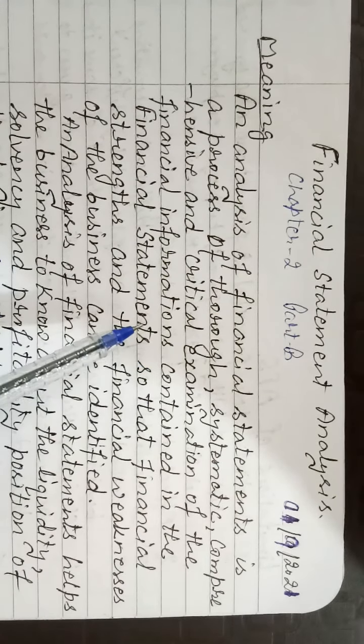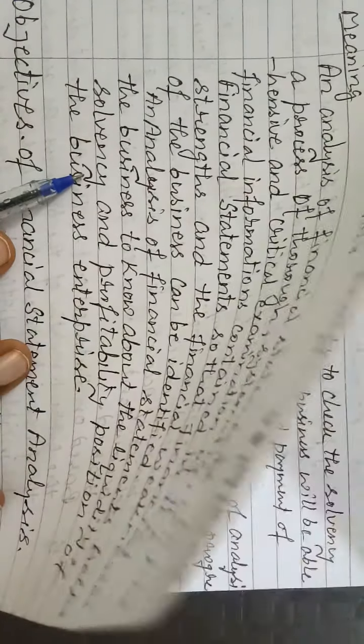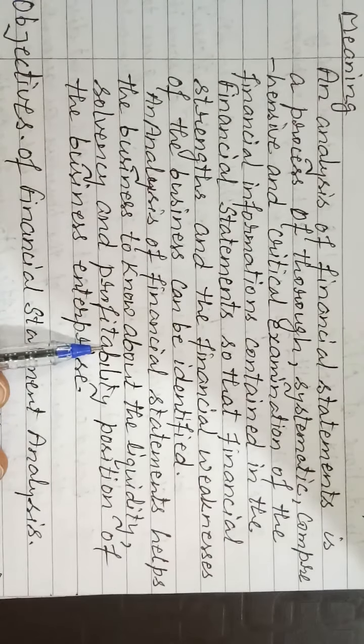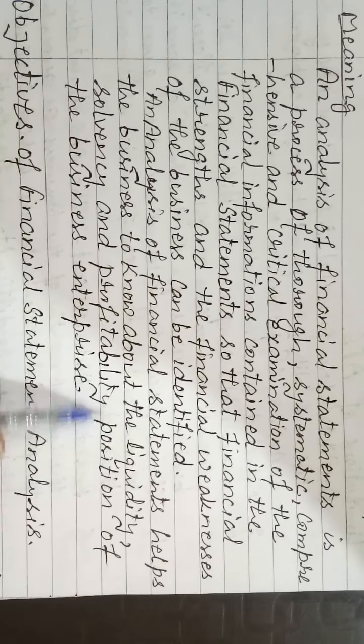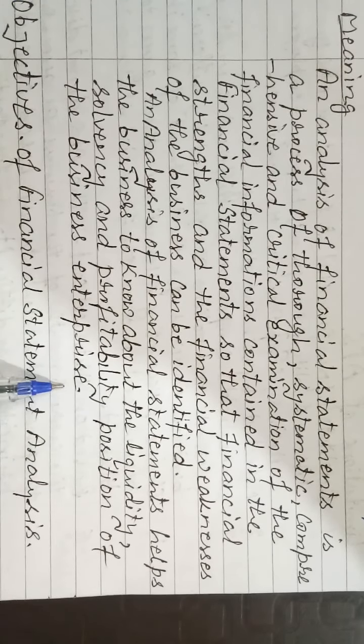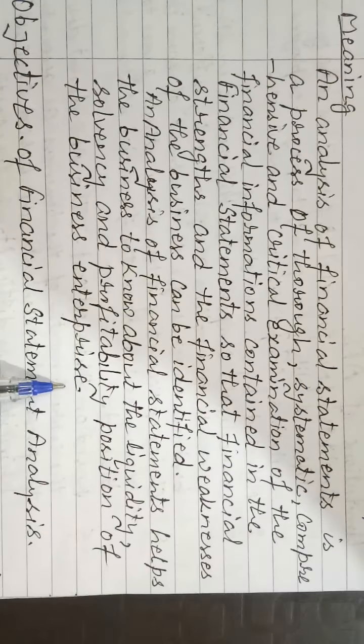Next, an analysis of financial statement helps the business to know about the liquidity, solvency and profitability position of the business enterprises. Liquidity means ability to pay off short-term debts. Solvency means ability to pay off long-term debts, and profitability position means to check their financial performance. We can easily find out liquidity, solvency and profitability position of the business enterprises by making a deep study of financial statements.